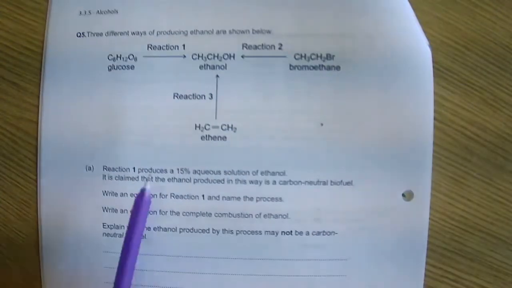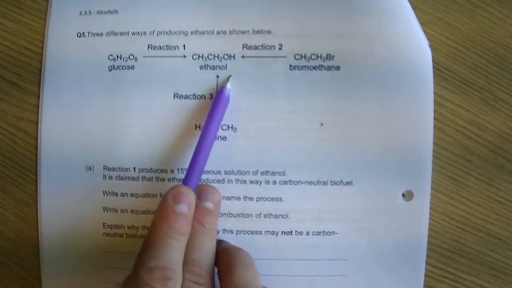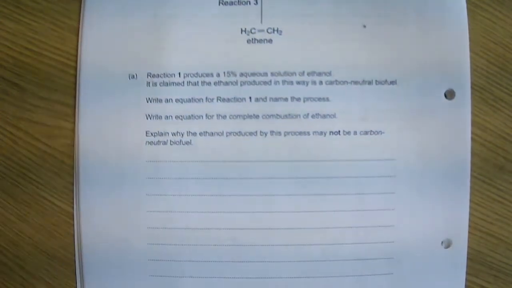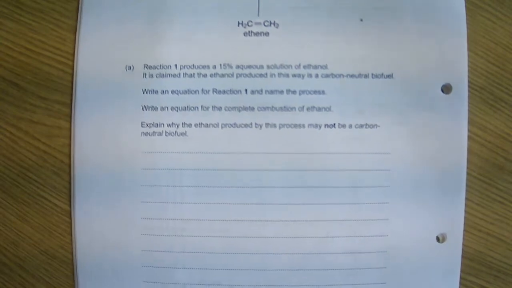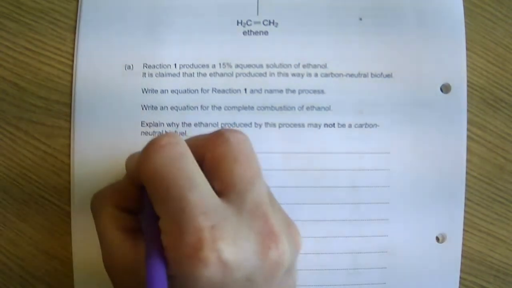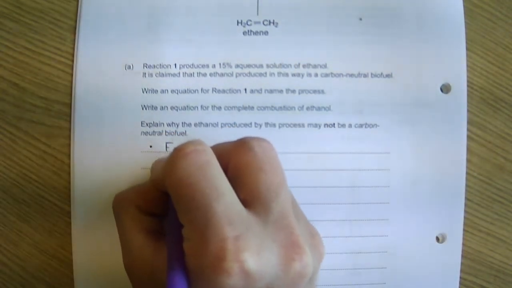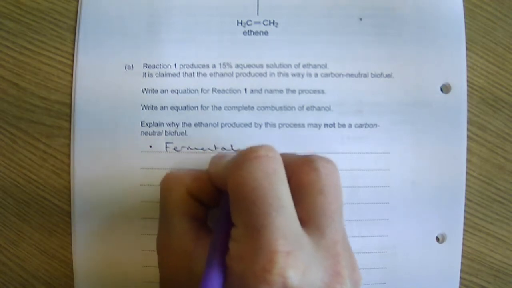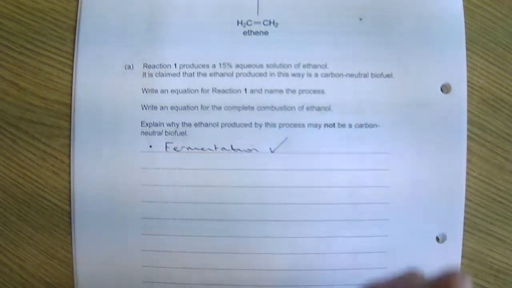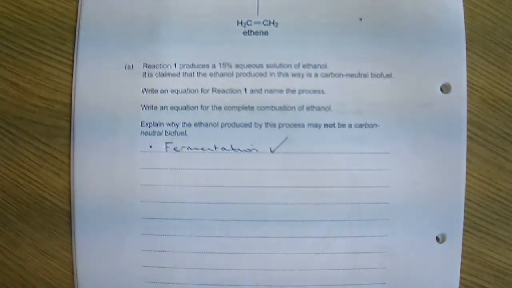So reaction 1, we're starting off at glucose and we're going to ethanol. We've got to write an equation for reaction 1 and name the process. The process is fermentation. That's just subject knowledge, you just need to know it. Write an equation for it.